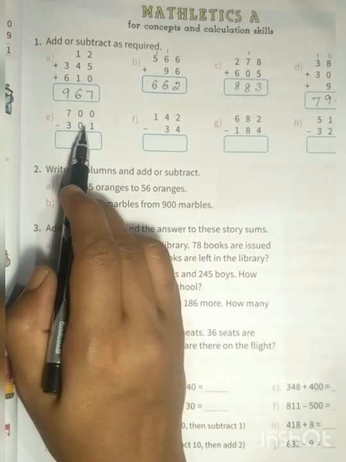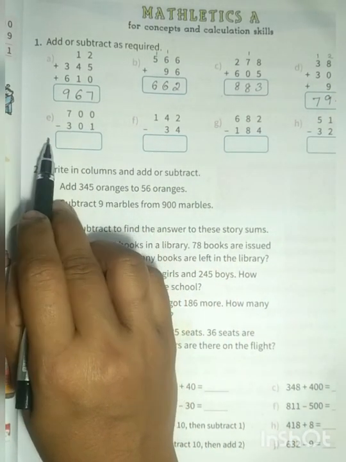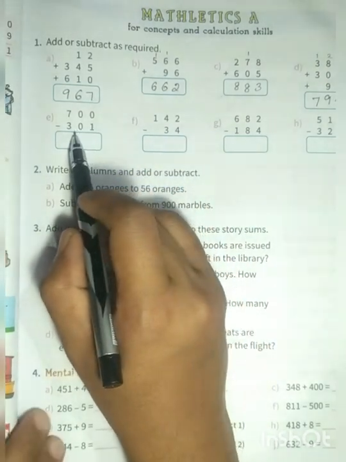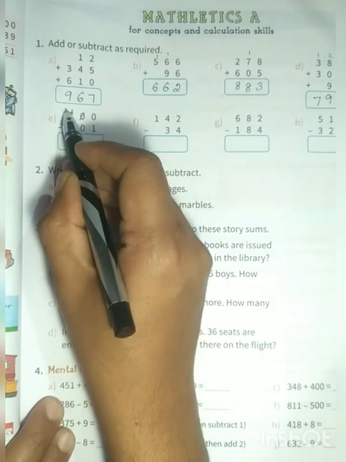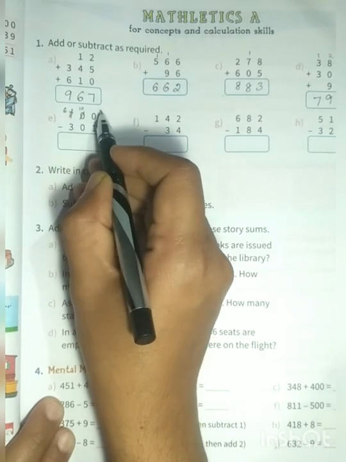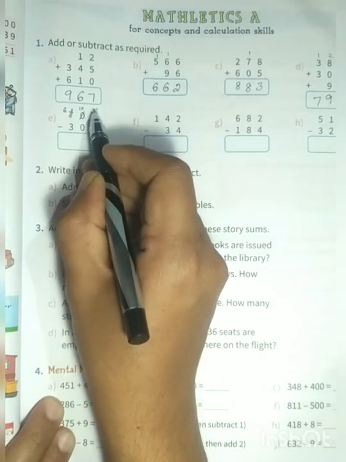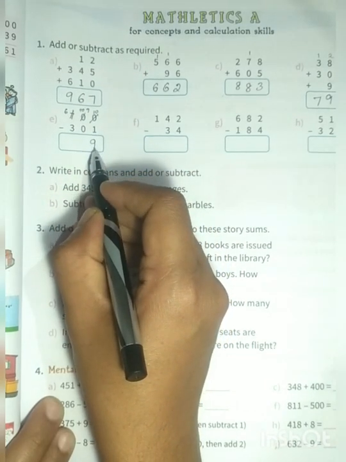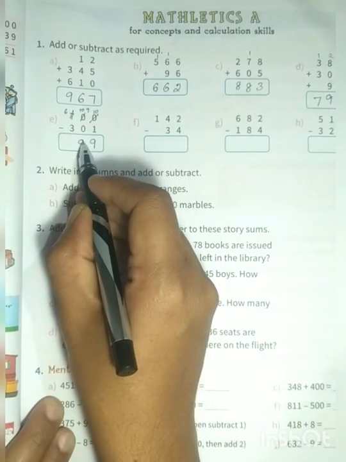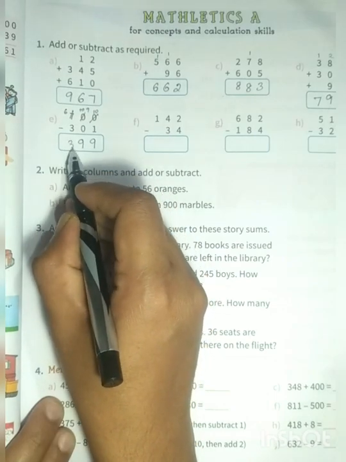Now that was all about plus. Now we have to minus, subtraction. 700 minus 301. From 7 we borrow. So this becomes 6 and here 10. But again we have to borrow here. So this becomes 10 and here 9. 10 minus 1 is 9. 9 minus 0 is 9. 6 minus 3 is 3.